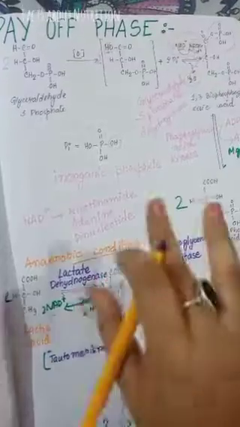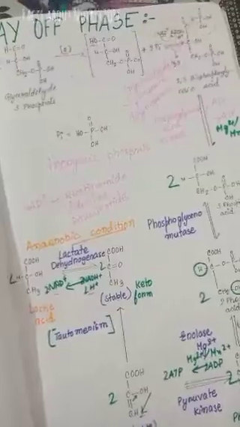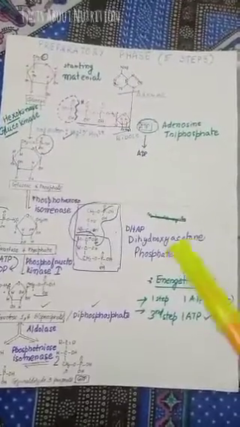If there is presence of oxygen, then this step has got no requirement. Then you can skip this step. Pyruvic acid is formed, it will enter the Krebs cycle. We will learn about Krebs cycle later on. Just briefly revise this thing. This is the preparatory phase and this was the payoff phase.